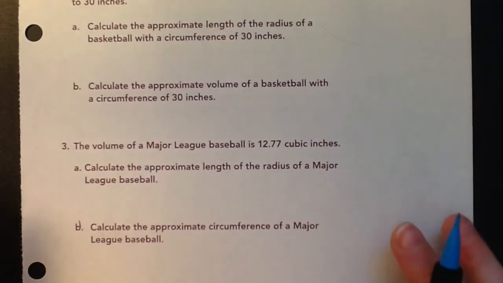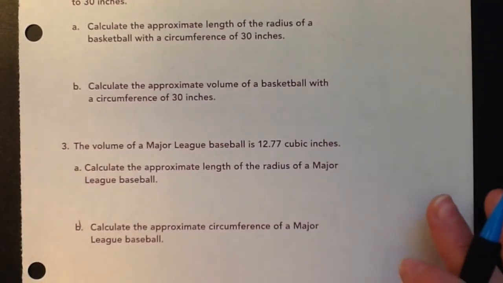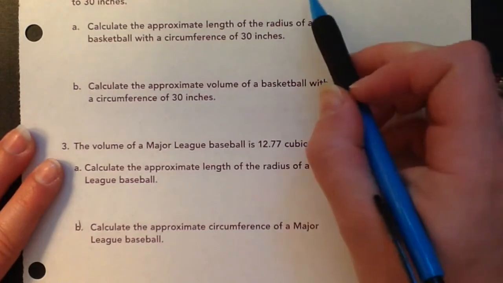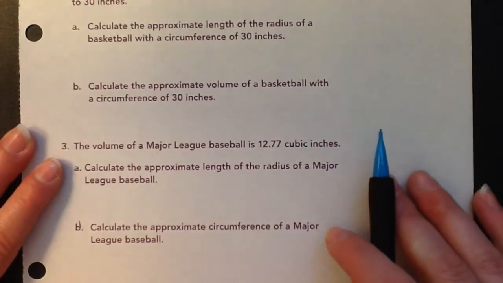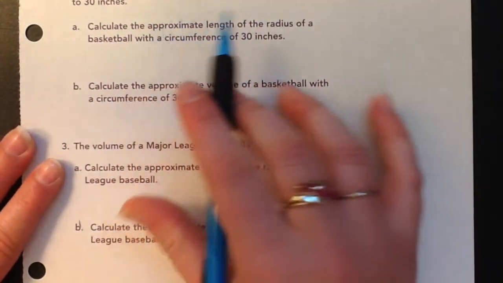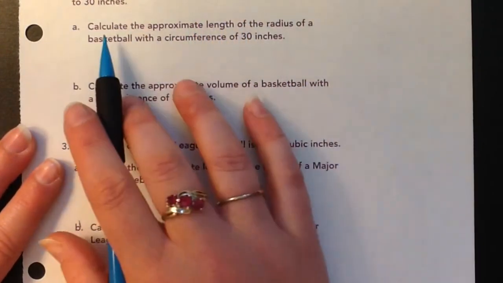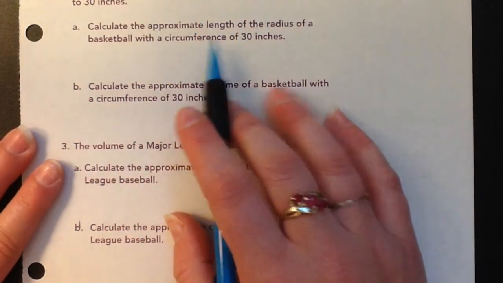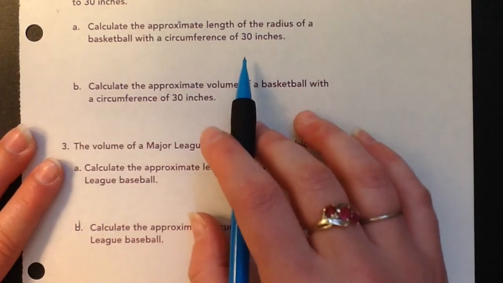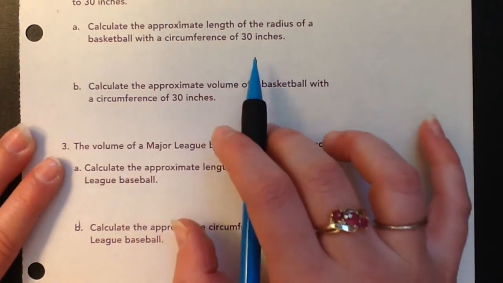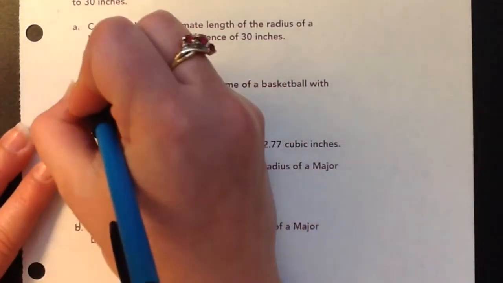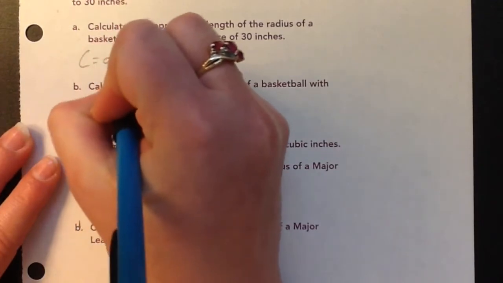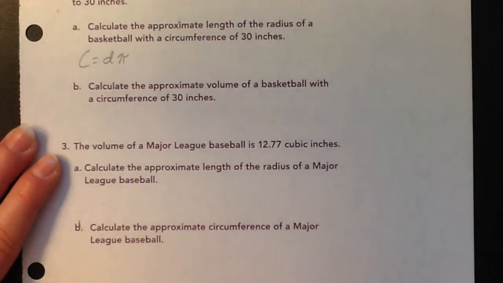Number 2, the circumference of an NBA basketball ranges from 29.5 to 30 inches, and of course there's a range because of how much it has been blown up. Calculate the approximate length of the radius of the basketball with a circumference of 30. So if the circumference is 30, and remember circumference is the diameter times pi, we can just work backwards.